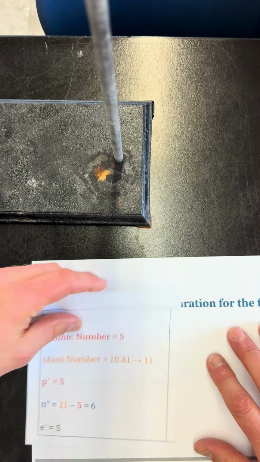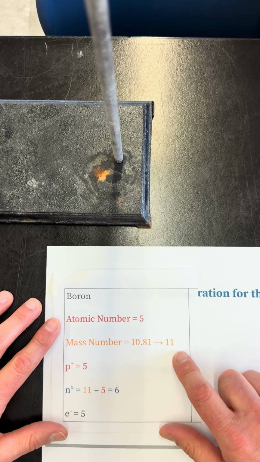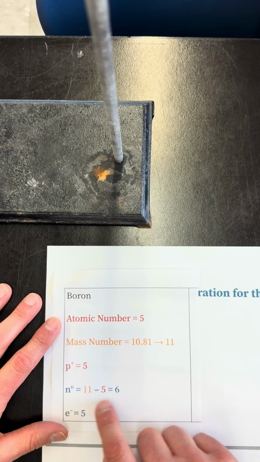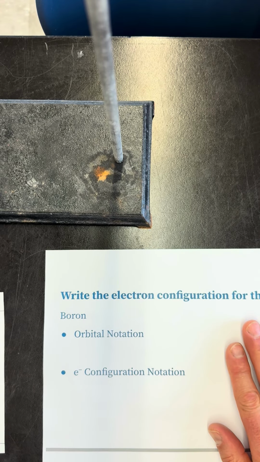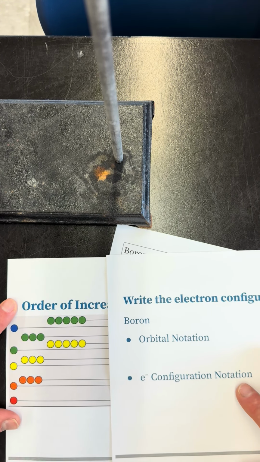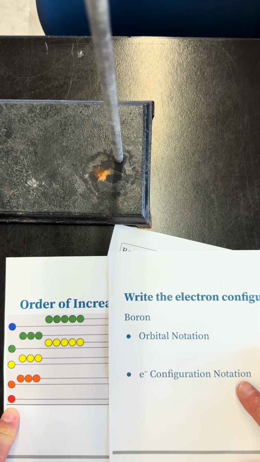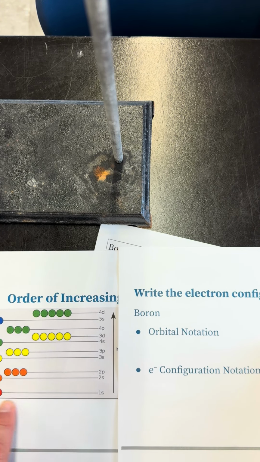So here we have boron. Boron has an atomic number of 5, a mass number of 11, so that means it has 5 protons, 6 neutrons, and 5 electrons. So if we come back to this visual right here, we can see that the first energy level has an S sublevel.